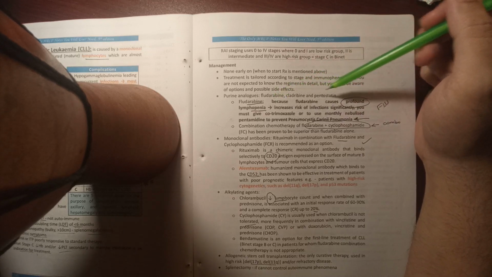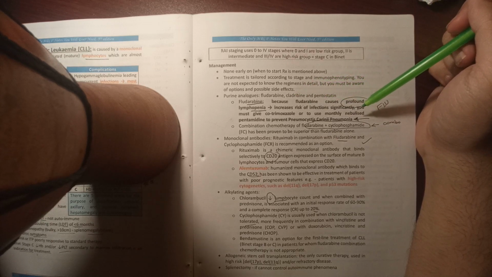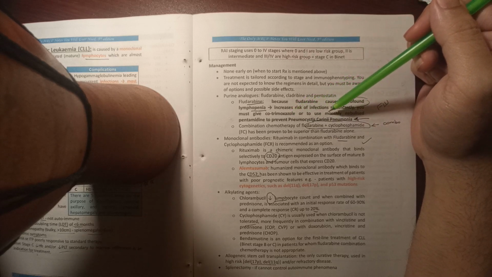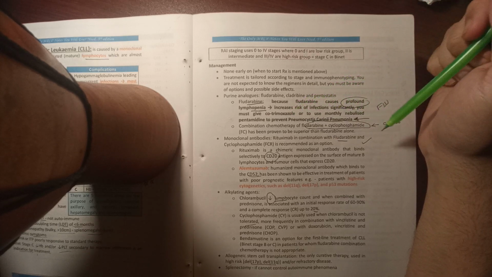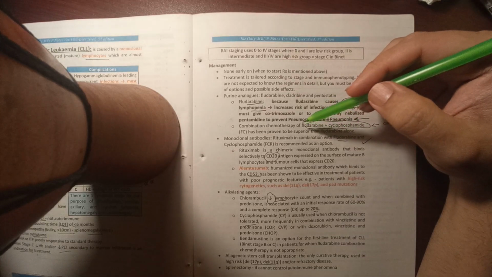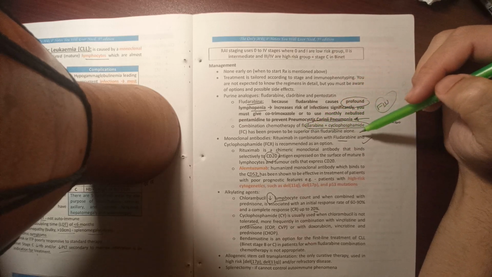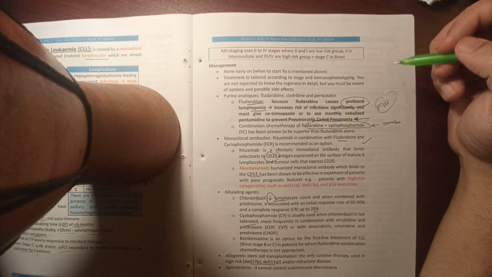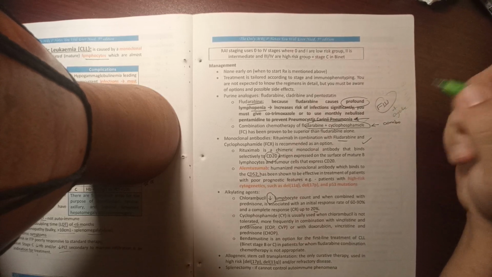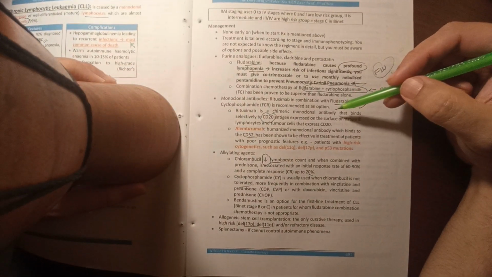Fludarabine causes profound lymphopenia and significantly increased risk of infection, so you must give cotrimoxazole or use monthly nebulized pentamidine to prevent Pneumocystis jirovecii pneumonia. Combination chemotherapy of fludarabine and cyclophosphamide has been proven to be superior to fludarabine alone. Monoclonal antibody rituximab in combination with fludarabine and cyclophosphamide is recommended as an option as well.